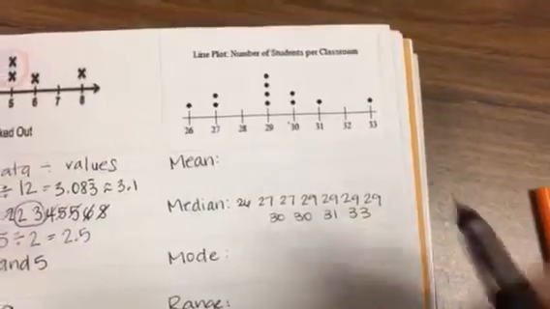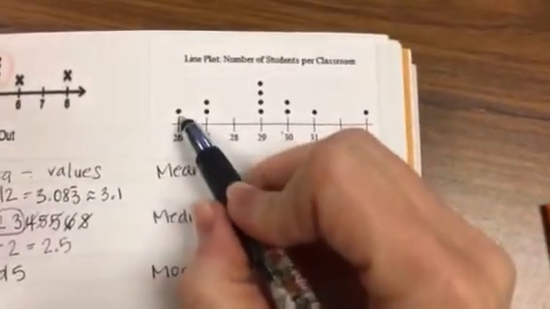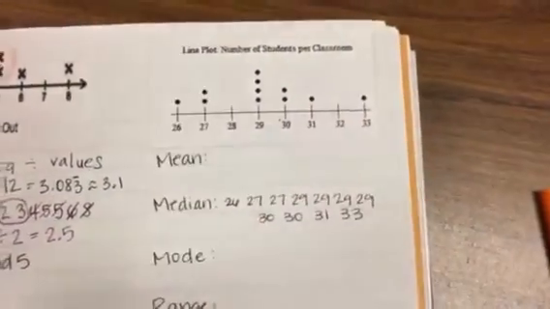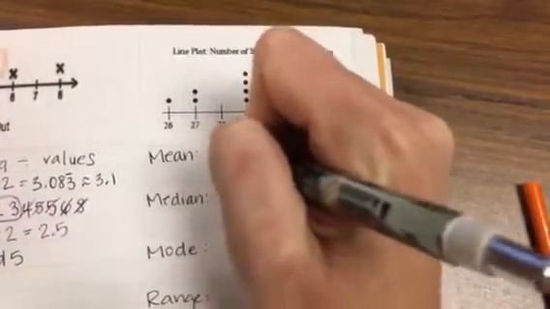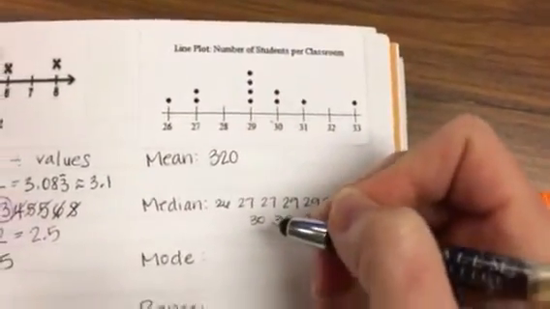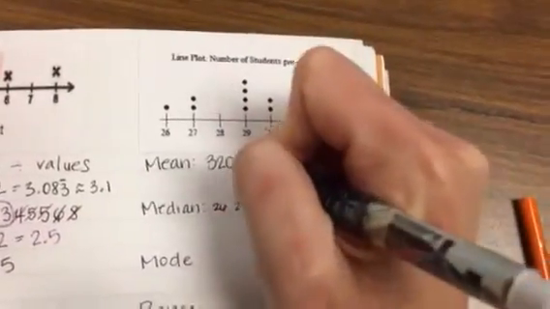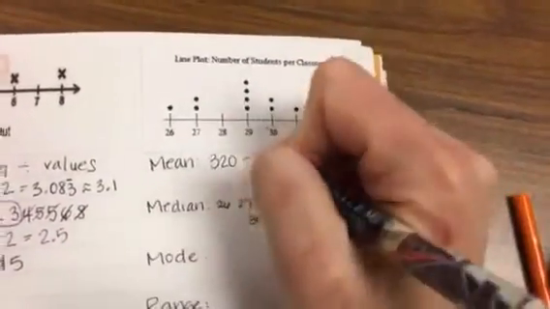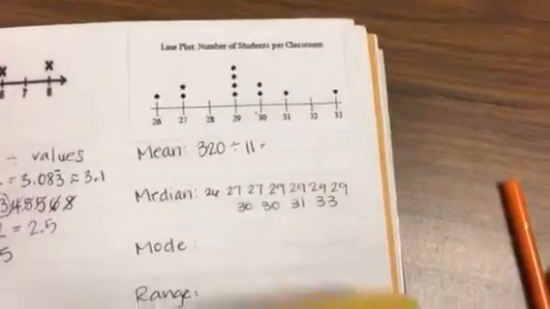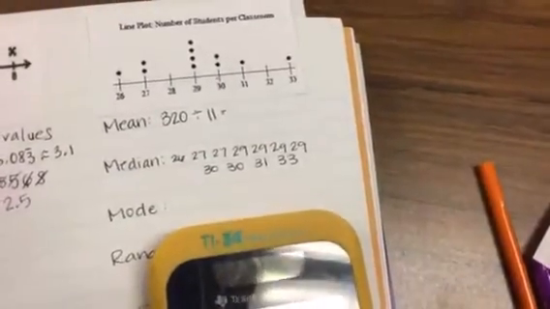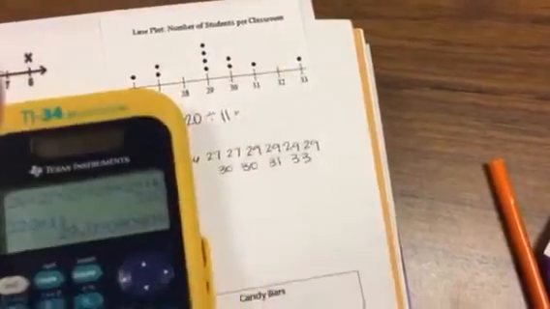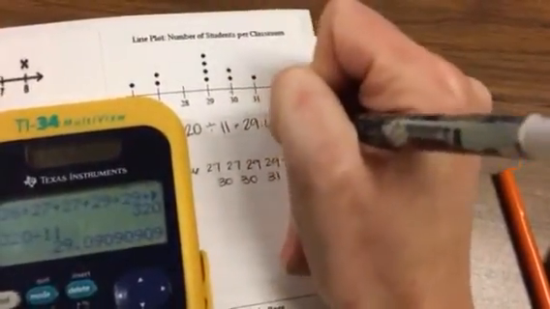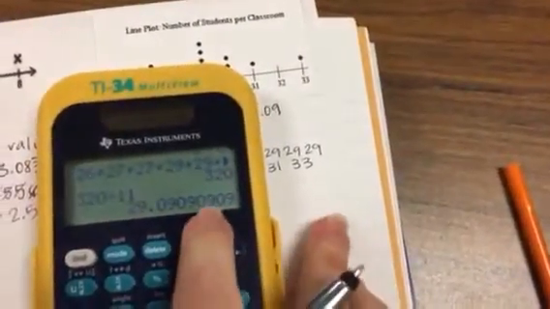So if we are looking to find the mean, then that means we have to start by adding up all of these numbers. When you add up all of those numbers, you should have gotten a sum of 320. And we have 11 data values. So when we divide 320 by 11, so I'll show you what I'm doing, we get 29.09, and that is a repeating decimal.